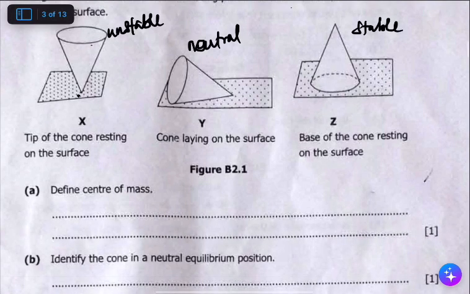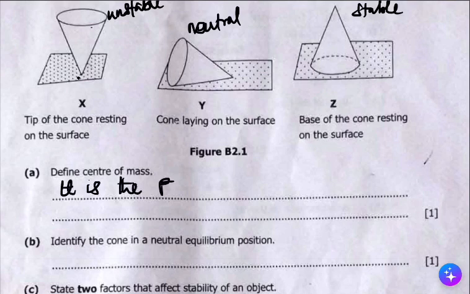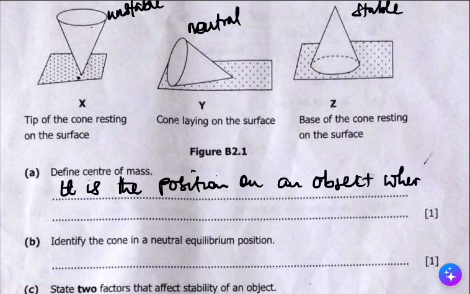Now we have the question. The first question was defining center of mass. When you're defining a center of mass, we can state it is the position on an object where the mass seems to act, or where the mass is considered to be.